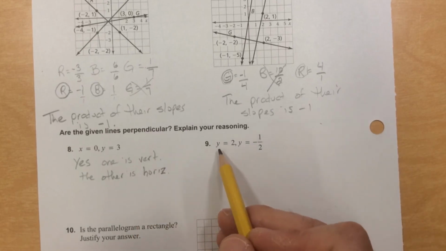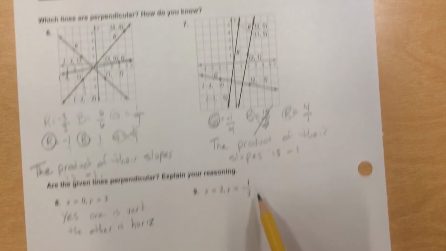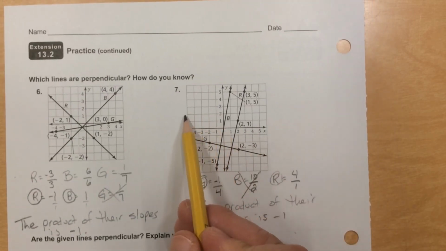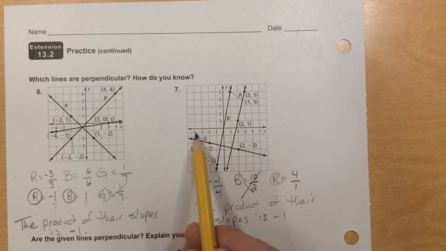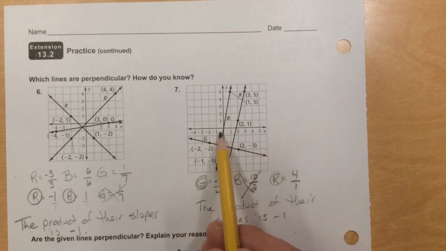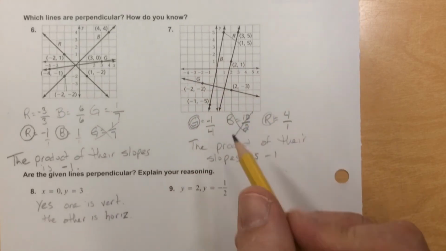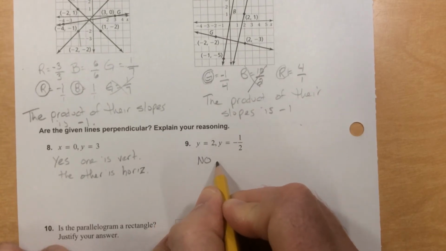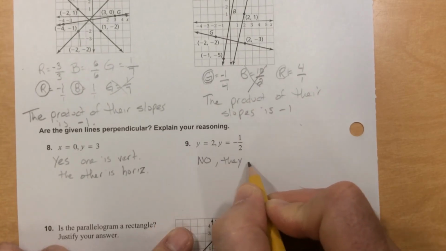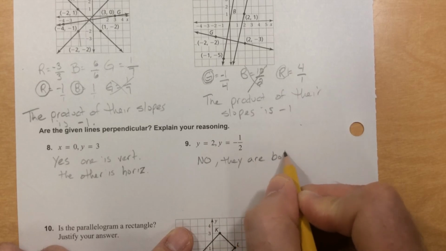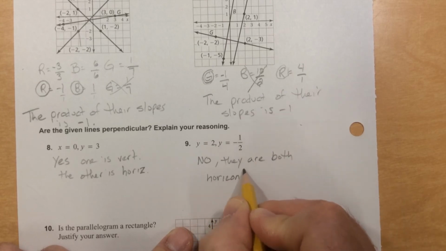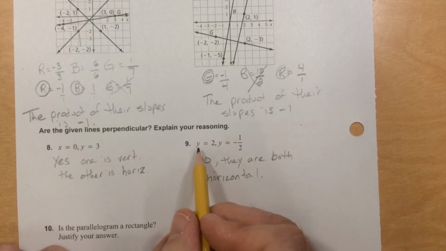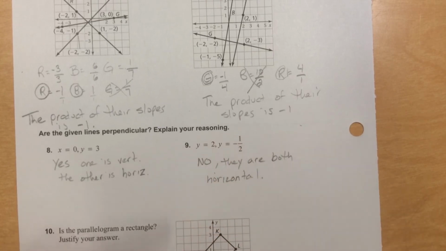Over here, y equals 2 and y equals negative 1/2. Well, y equals 2 would be a horizontal line right here at y equals 2. Y equals negative 1/2 would be a horizontal line right here at negative 1/2. So no, they are both horizontal. These are actually parallel lines because they're both horizontal.